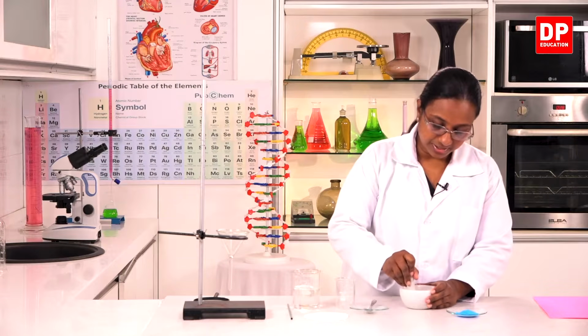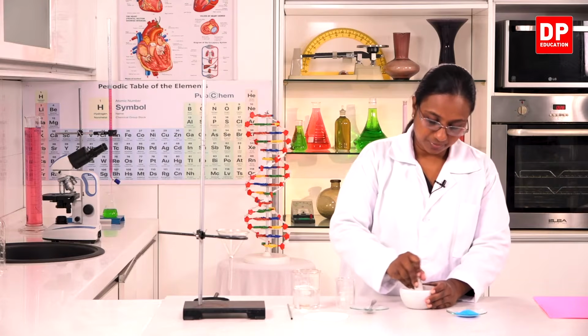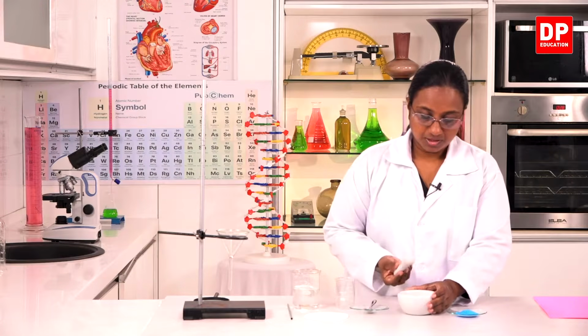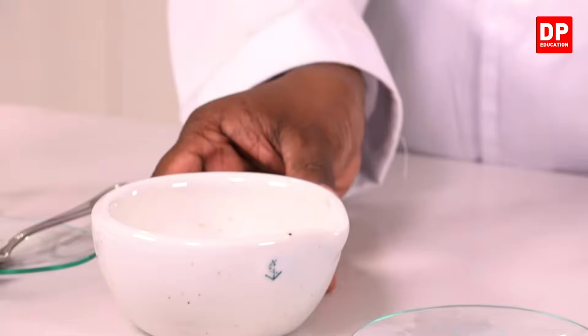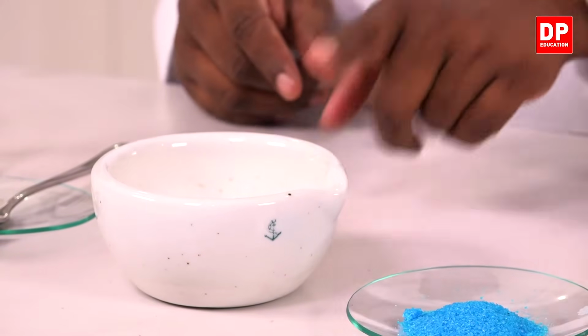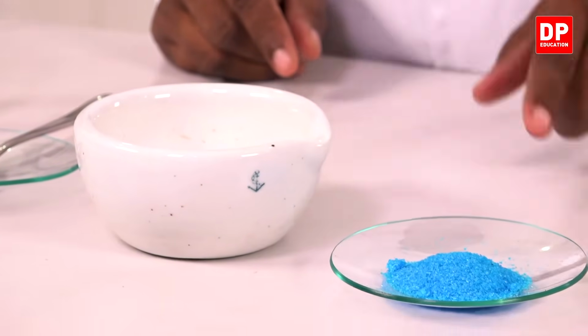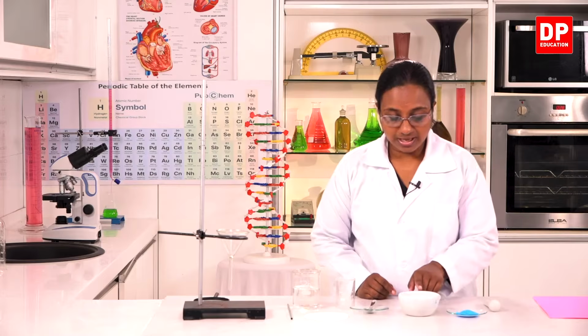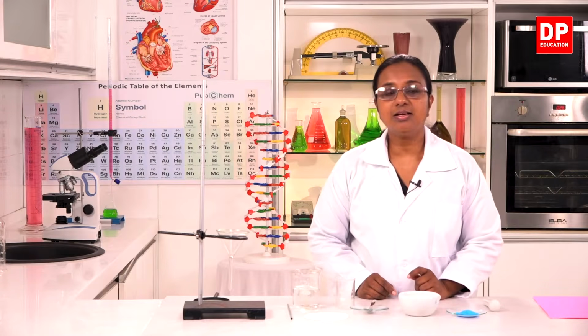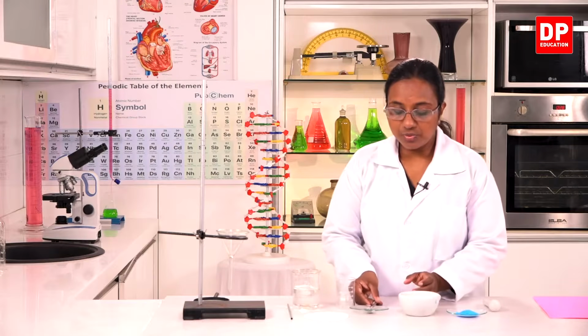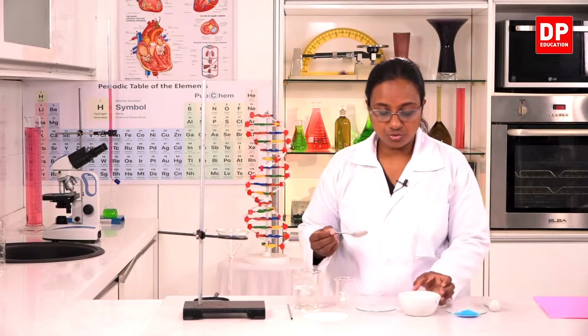We can easily powder it without any problem. Now students, you can observe these are two substances. One is the blue color crystalline powder and the other one is the white color crystalline powder. Now we have to mix the two powders.